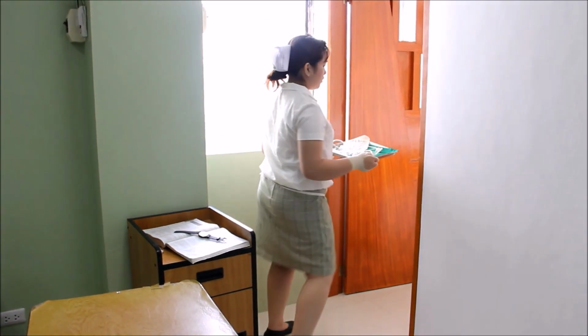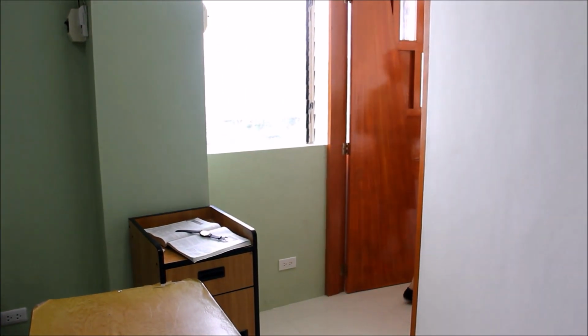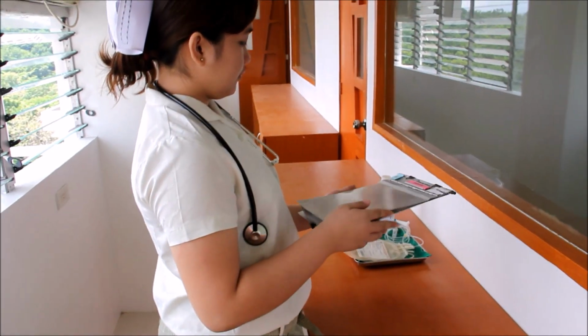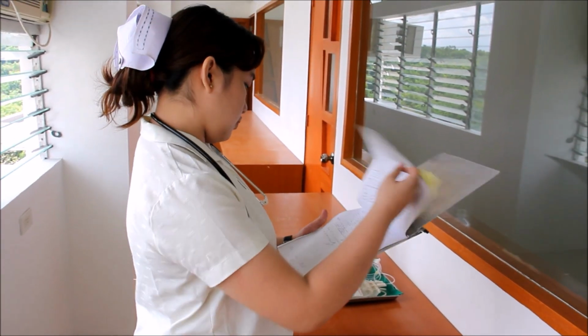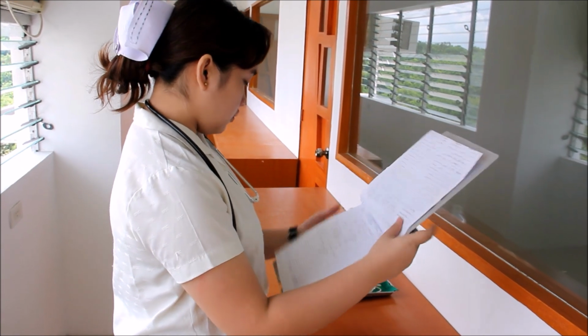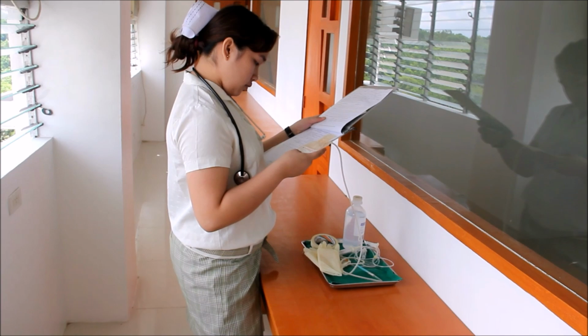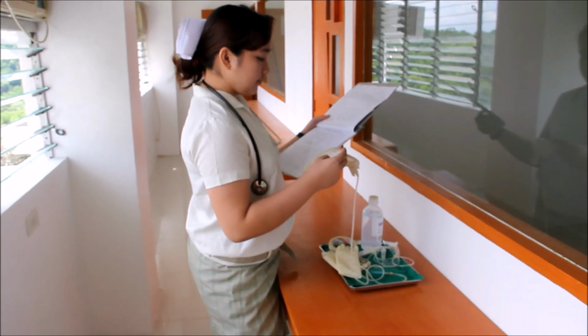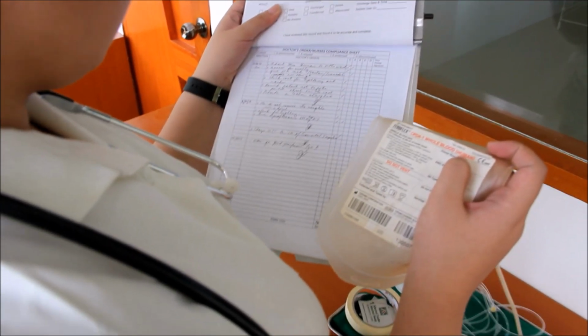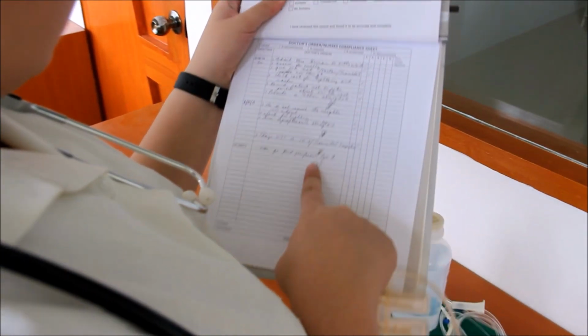On the requisition attached to the blood unit, fill in the time the transfusion was completed and the amount transfused. Attach one copy of the requisition to the client's record and another to the empty blood bag. Return the blood bag and requisition to the blood bank.